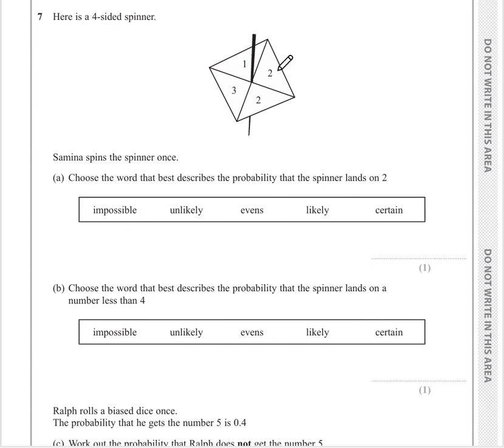Question 7. Here is a 4-sided spinner. We have the numbers 1, 2, 2 and a 3. Samina spins the spinner once. Choose the word that best describes the probability that the spinner lands on a 2. We have, out of a total of 4 numbers, 2 2s. So it's going to be evens. Choose the word that best describes the probability that the spinner lands on a number less than 4. So if we look here, all of the numbers are less than 4. This one is going to be certain.